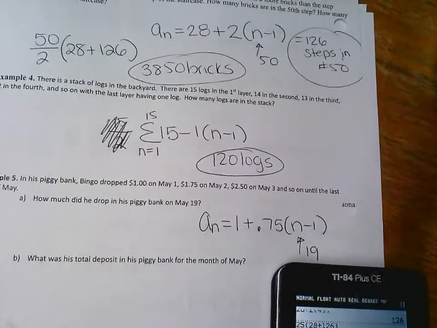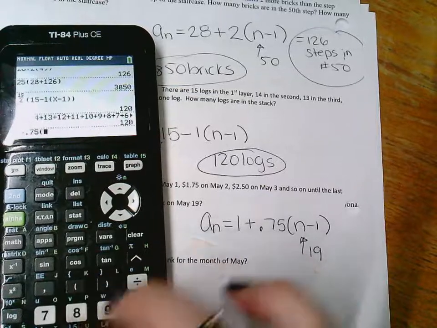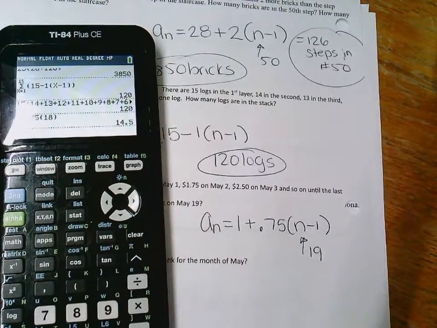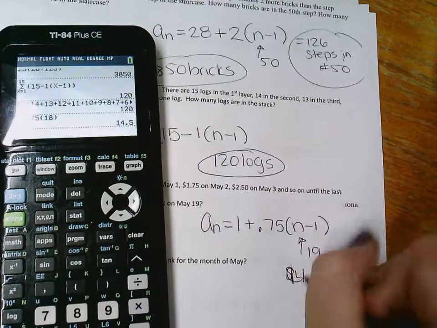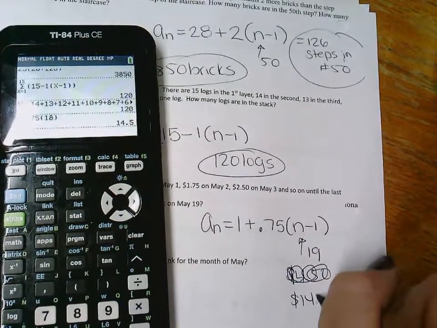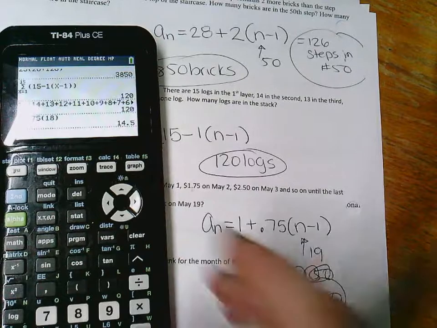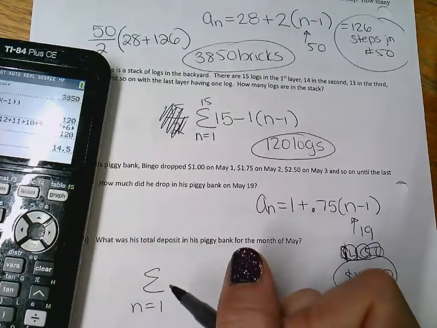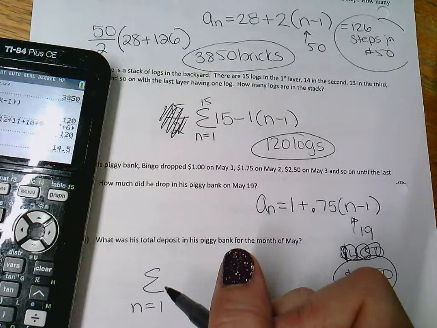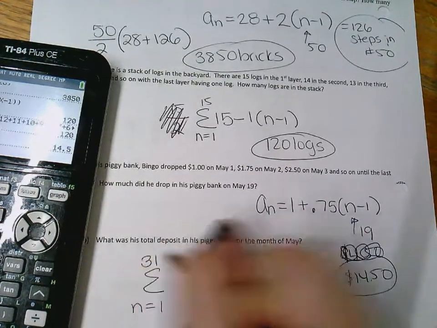1 plus 0.75 times 18 days. About $14.15. You cannot read that. $14.50, May 19th. We want to do a summation. How many days in May? 30 days has September, April, June, and November. There must be 31 days in May.